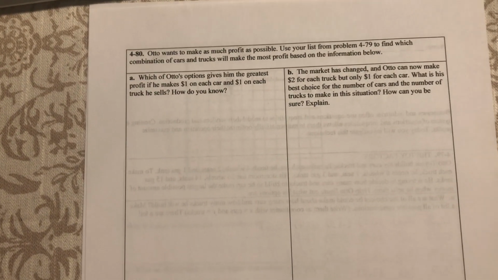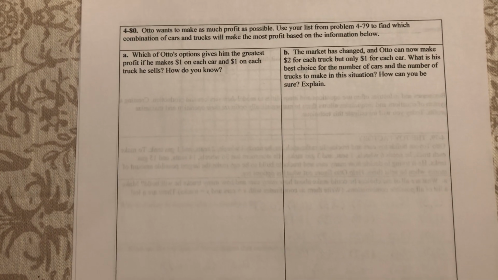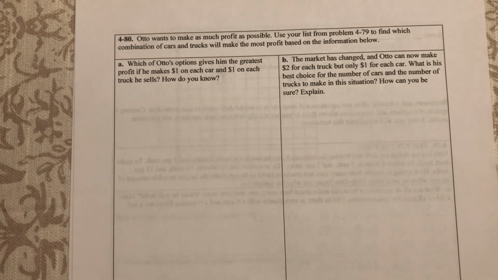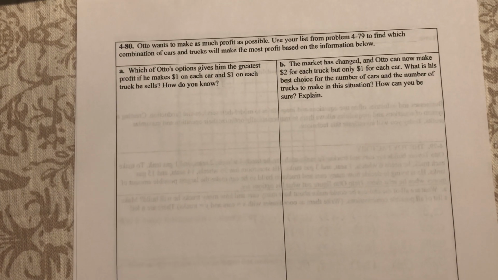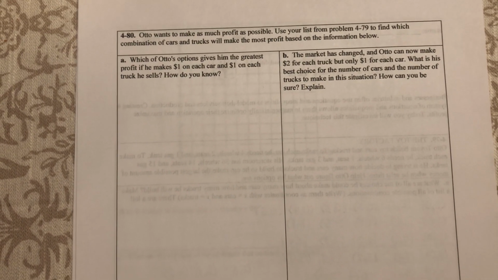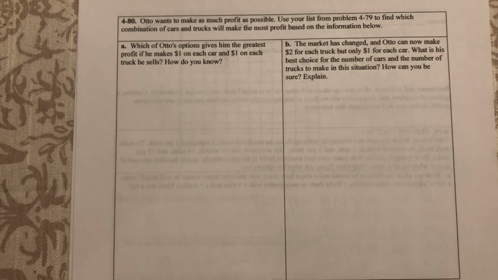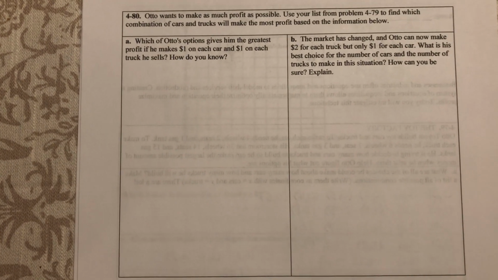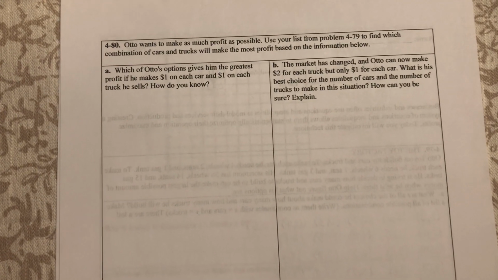Okay, let's answer some questions about Otto and the stuff on the first page. He wants to make as much profit as possible because now that he knows his possibilities, we can talk about money. Use your list from problem 4-79 to find which combination of cars and trucks will make the most profit based on the information below. So letter A says, which of Otto's options gives him the greatest profit if he makes $1 per car and $1 per truck? And how do you know?